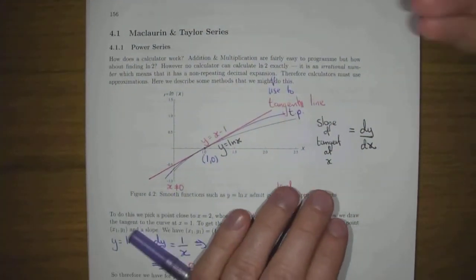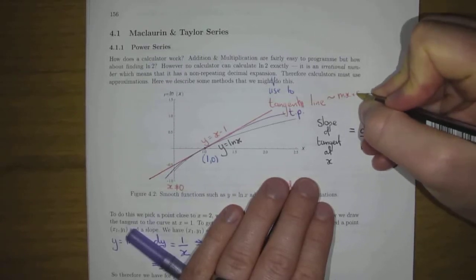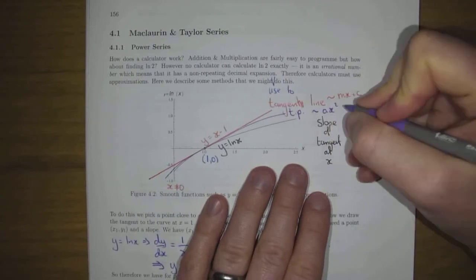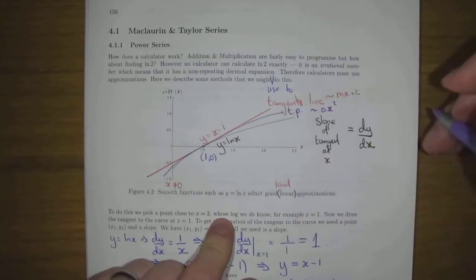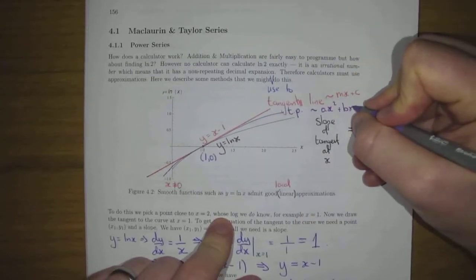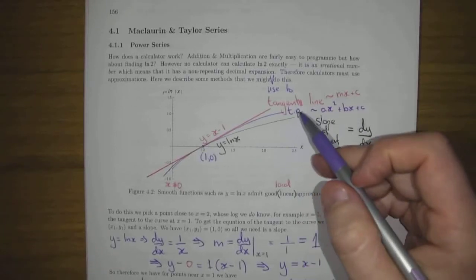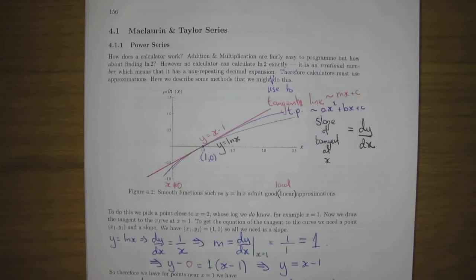So the tangent line is basically a multiple of x plus a constant, give or take. But the tangent parabola also includes some x squared stuff. And if you remember from ages ago, with x squared you get the u shape and the n shape. This will have a minus x squared shape. Okay, and then you can go further. You could do a tangent cubic, which uses x cubed. You could use x to the 4, x to the 5, x to the 6.